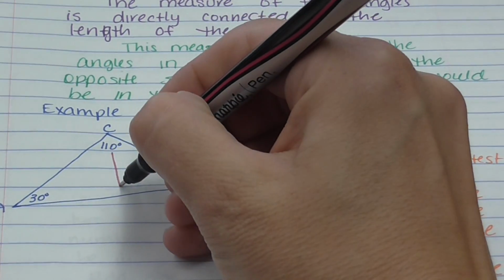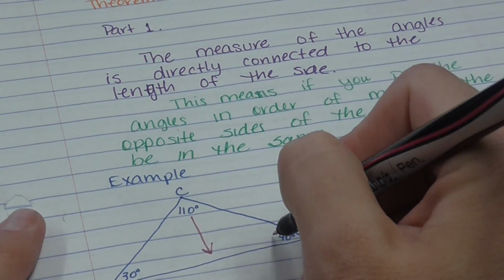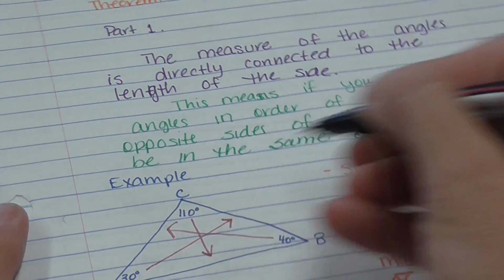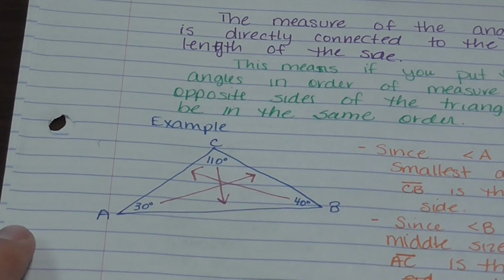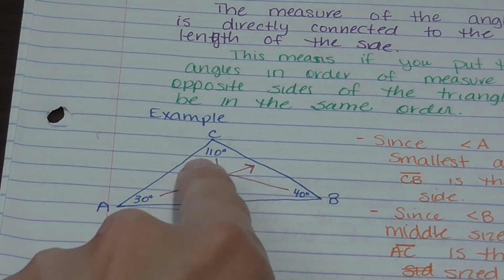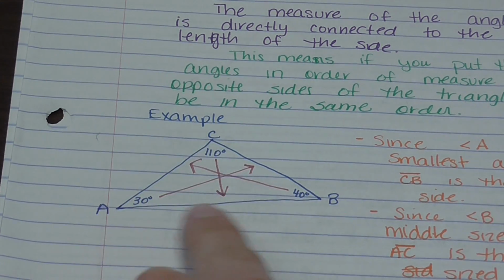So if you're ever confused, go ahead and draw some arrows to connect. Whatever you can start at an angle and draw a straight line across, that's what I mean by opposite side. So A goes with BC, B goes with AC, and C goes with AB.